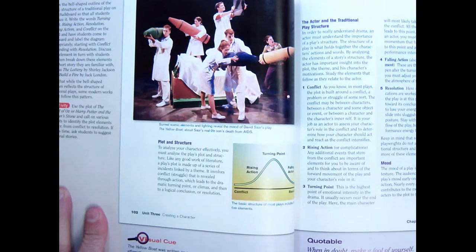Now, in the plot and structure, you need to analyze your character effectively. You've got to analyze the play's plot, the play's structure, etc. Plays are structured like any other novel or book. It's made up of a series of incidents linked by a theme. It has a conflict or a struggle that's revealed through the action. It leads to the dramatic turning point or the climax, and then to a logical conclusion or resolution.